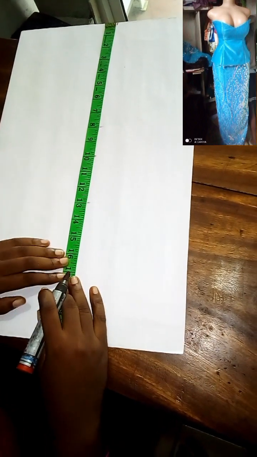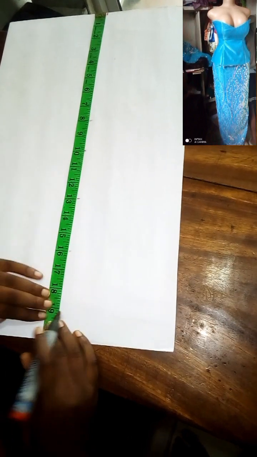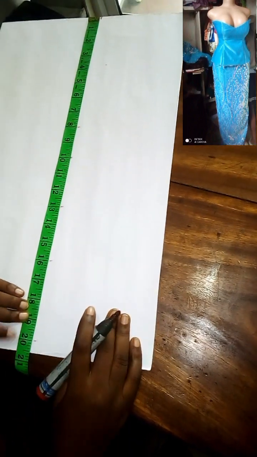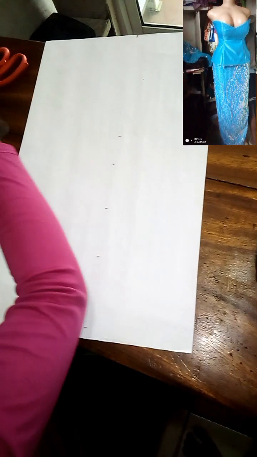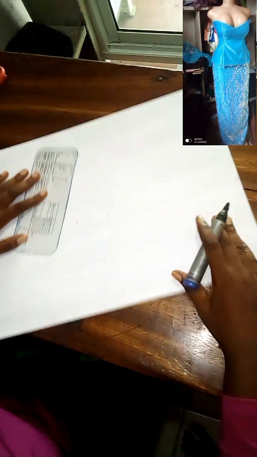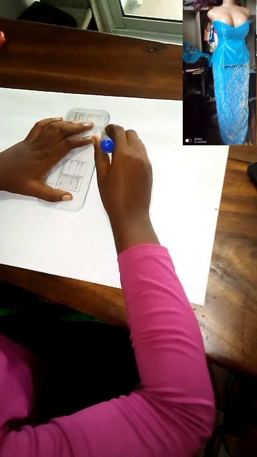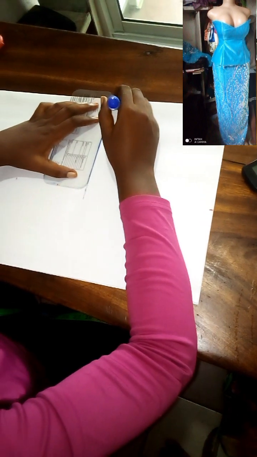I've taken my shoulder, my armhole, my bust point, my under bust measurement, my half length, and then the length of the blouse, because it's a corset blouse.